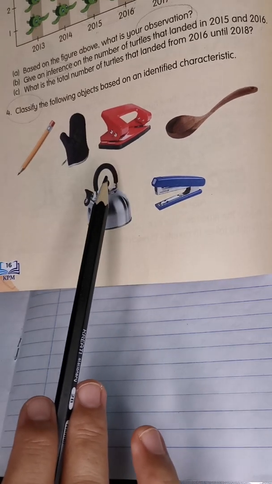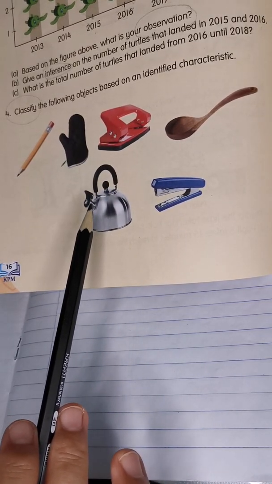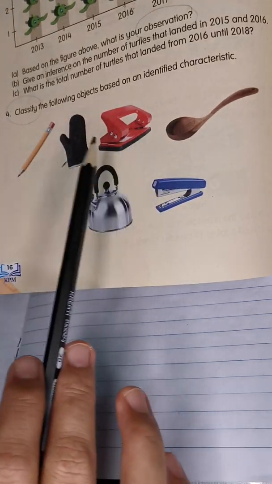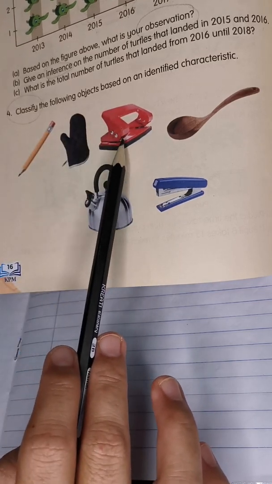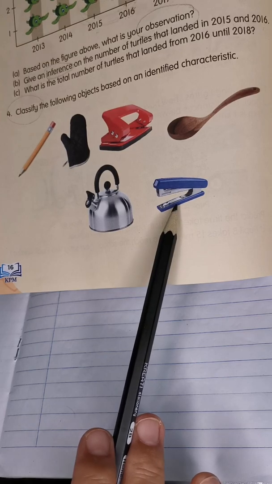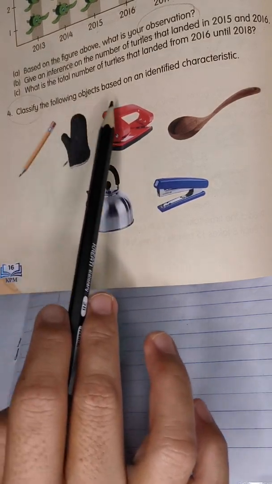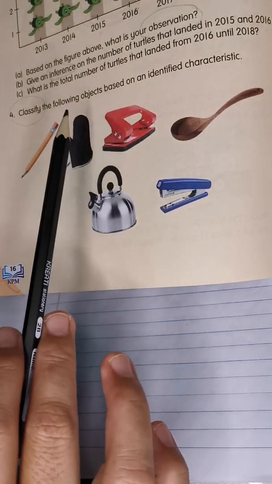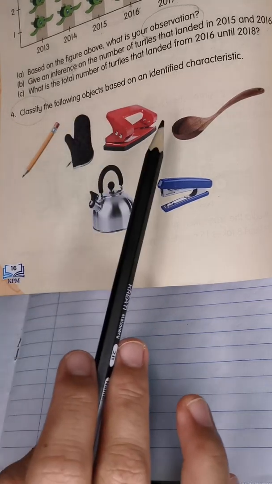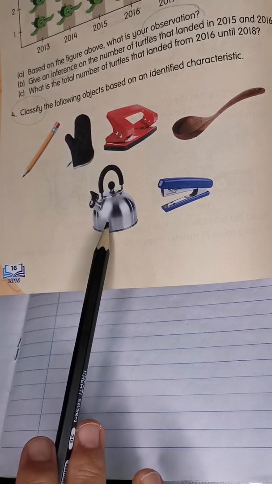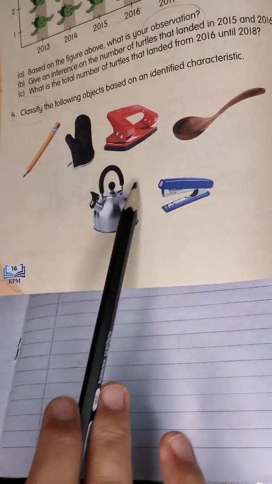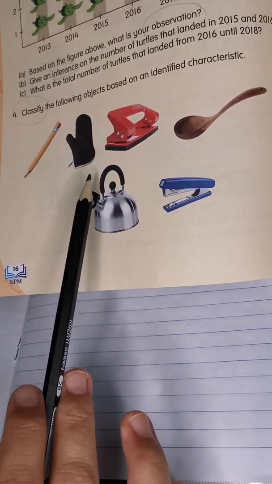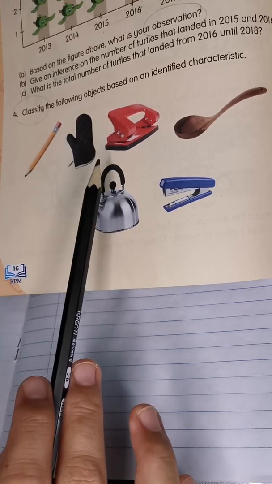Okay, so what are the groups that you can classify these objects? Okay, think first. Okay, look at these objects. If we look at the pencils, we look at the hole puncher, we look at the stapler, we can classify these objects as stationeries, right? Okay, stationeries. And when we look at oven mitt, we look at the wooden ladle, and we look at the kettle. Okay, we can classify these objects to kitchen utensils, right?